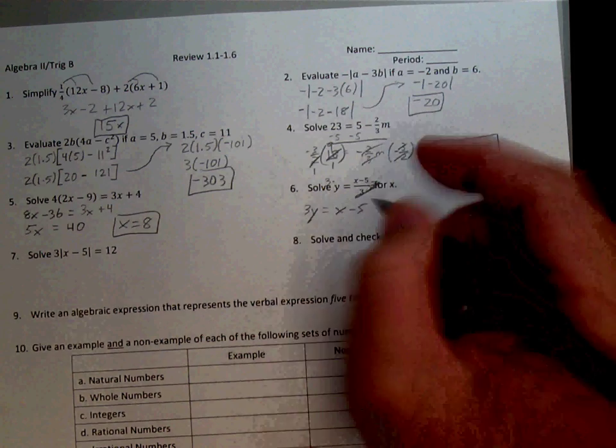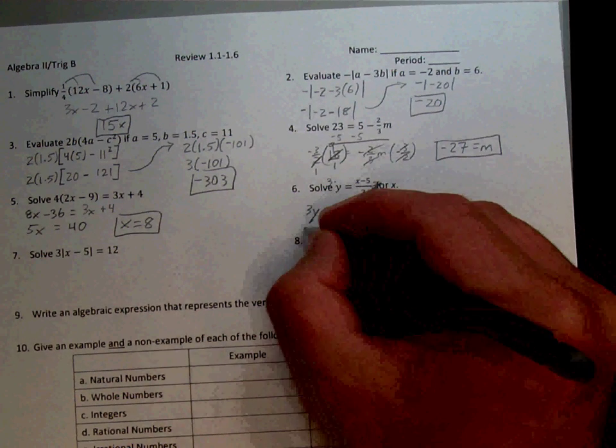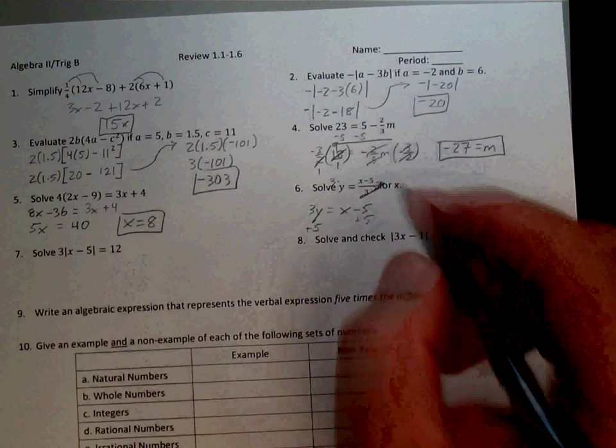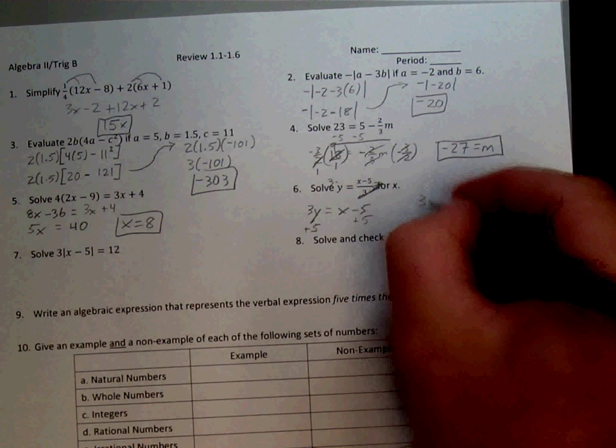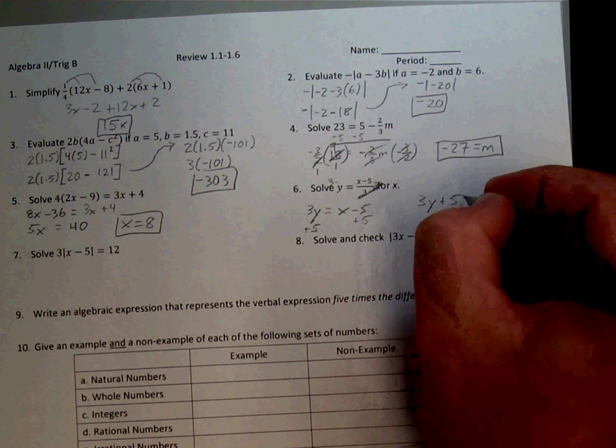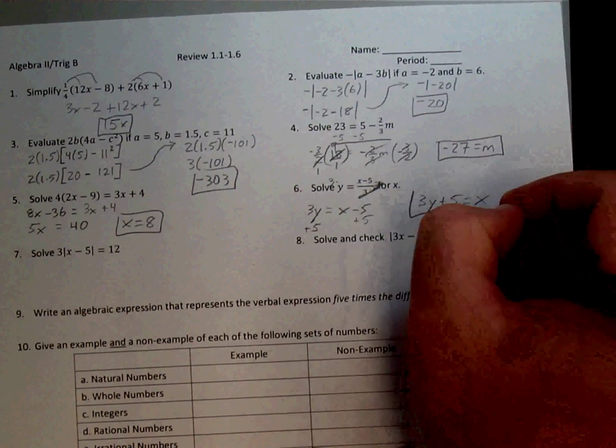And now to solve that for x, I would add 5 to both sides. It's not a like term with 3y, so I just have 3y plus 5 is equal to the x. Or x equals 3y plus 5.